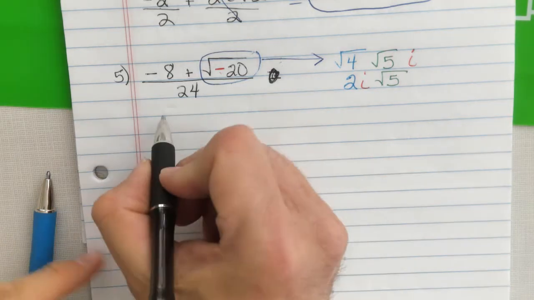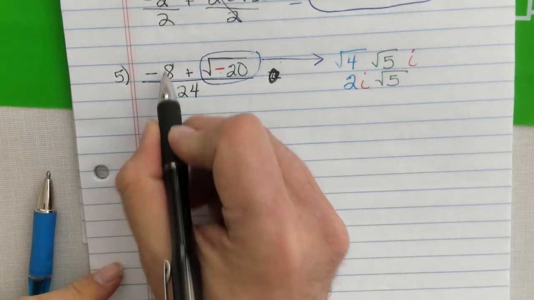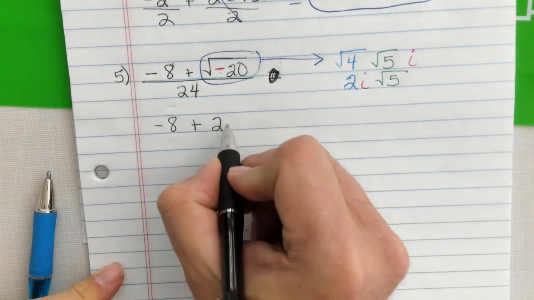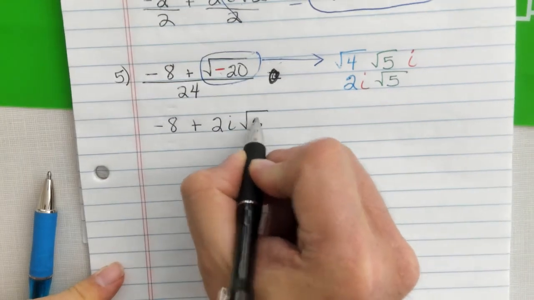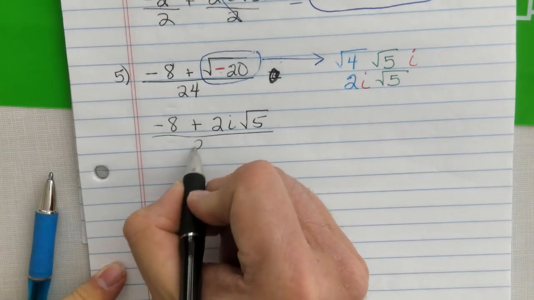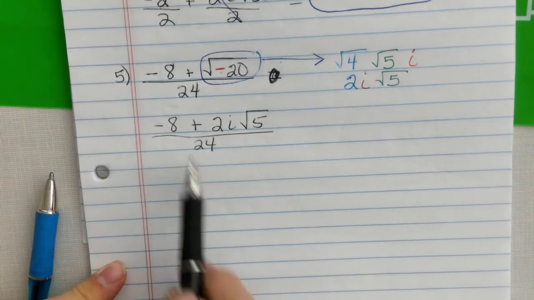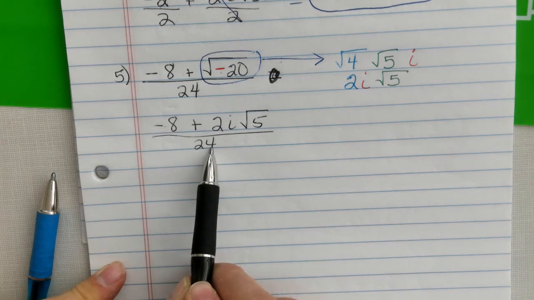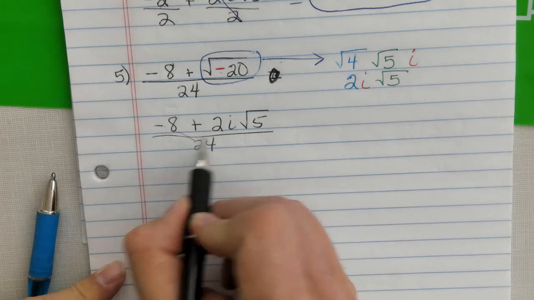So, let's see, rewriting it. Negative 8 plus 2i square root of 5. It's all over 24, but you need to actually write it putting each one of these over 24. Okay? You separate it out.